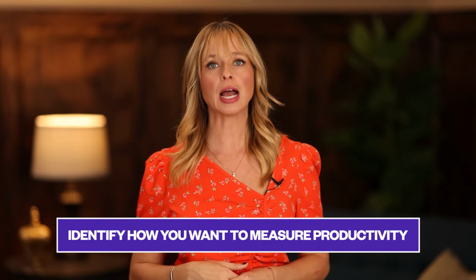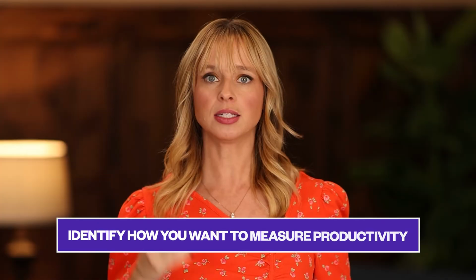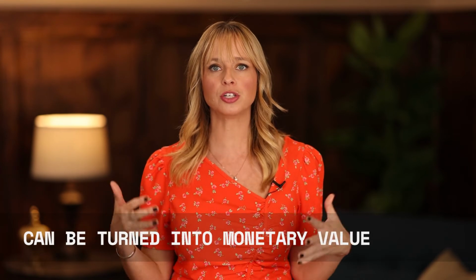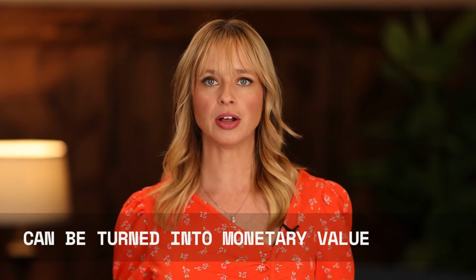If it's productivity you're trying to achieve, identify how you want to measure productivity. Is it based on salary and hours, or is it based on the outcomes that is expected of someone in that role? Everything that you are nurturing in a leadership development program can be turned into monetary value. And if it can't, then it's still a benefit to measure those intangible things that come as a result of a leadership development program. Here's an example of a leadership development program that I created when I was at Oracle.